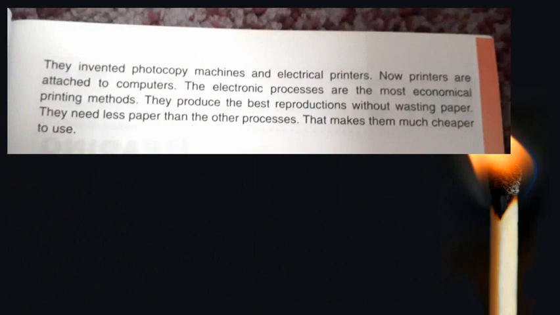They invented photocopy machines and electrical printers. Now, printers are attached to computers. The electronic processes are the most economical printing methods. They produce the best reproductions without wasting paper. They need less paper than the other processes. That makes them much cheaper to use.